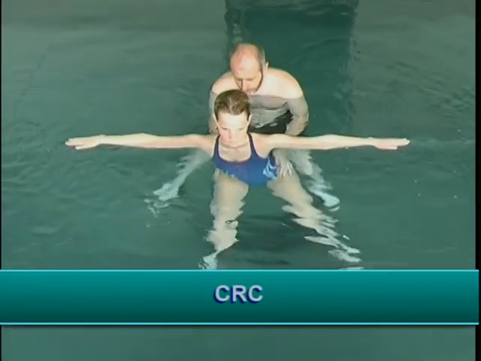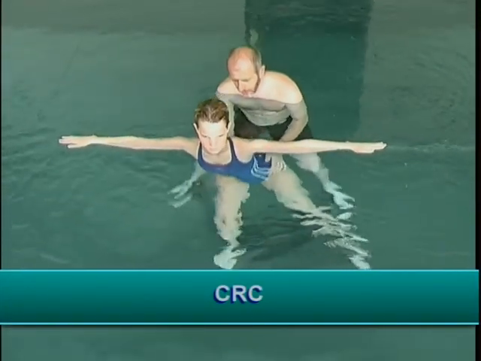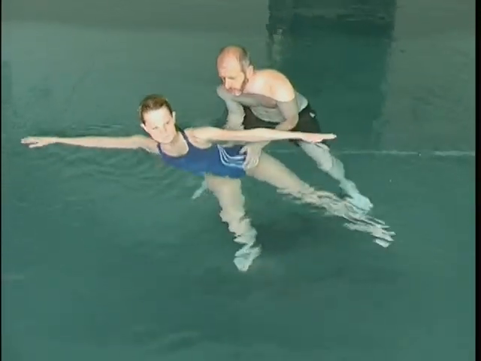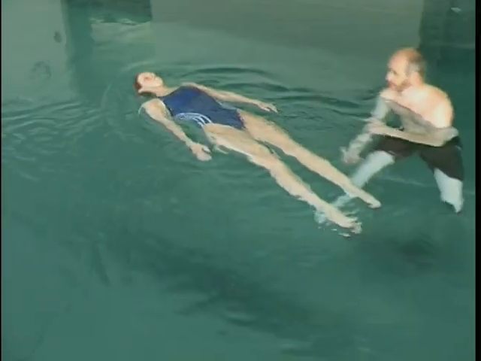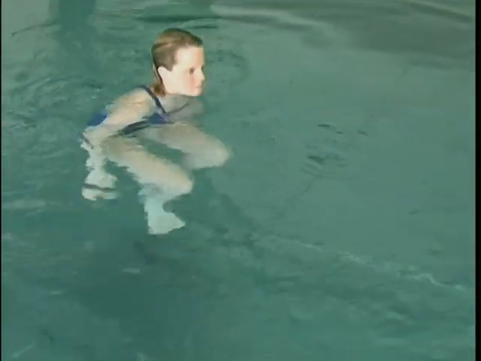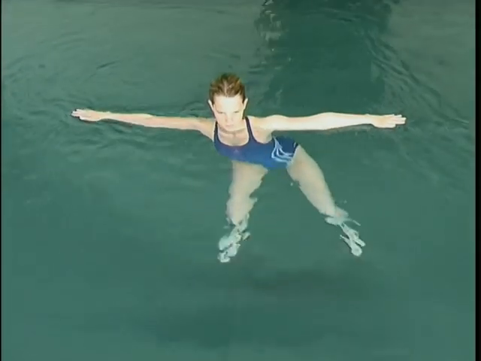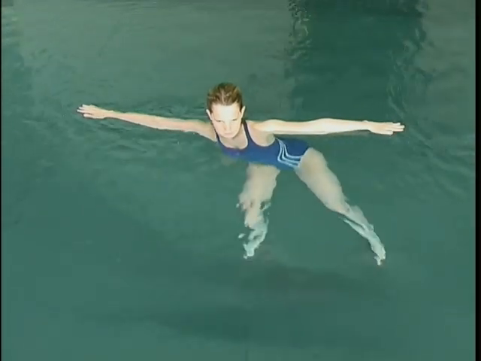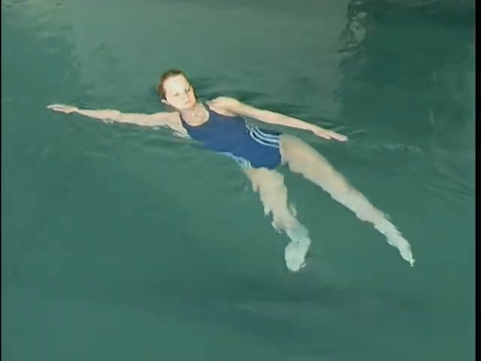This version of combined rotation control consists of both sagittal and longitudinal control. It is used to achieve a supine position when losing lateral balance. First, the model is guided before she makes the combined rotation herself in a controlled way.